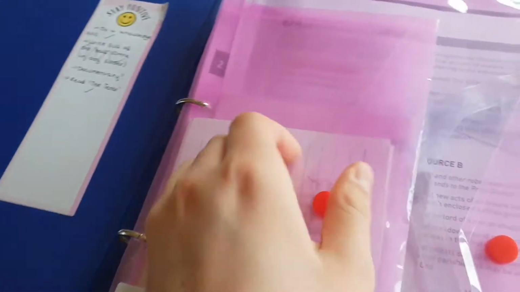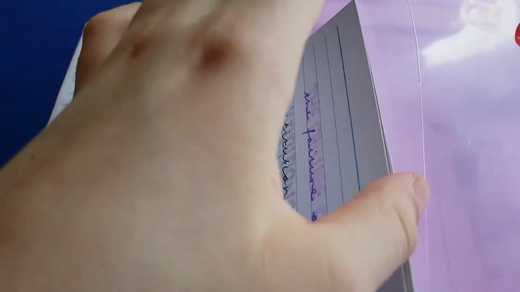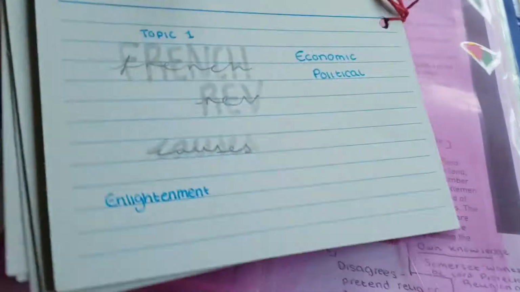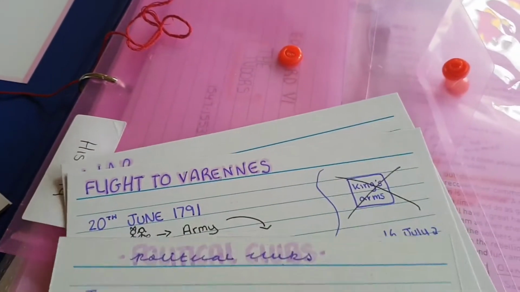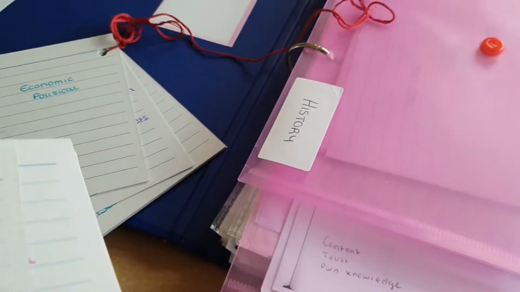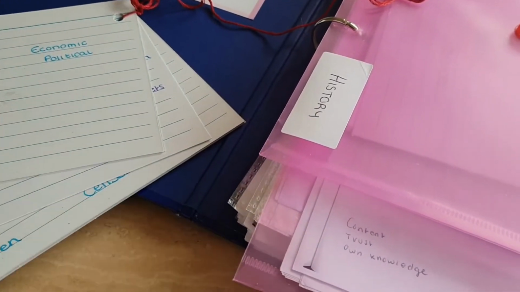Then we have a small plastic wallet for my French Revolution revision cards, and I've got these organised into topics. So I've got French Revolution, the causes of the French Revolution, the failure of constitutional monarchy, and I need to update these because we are further than this now. We've finished the Terror now, basically.